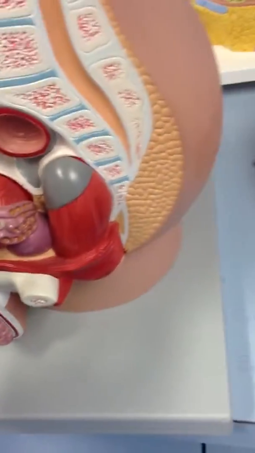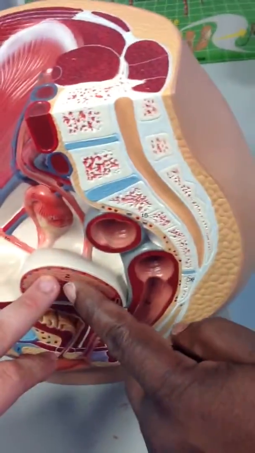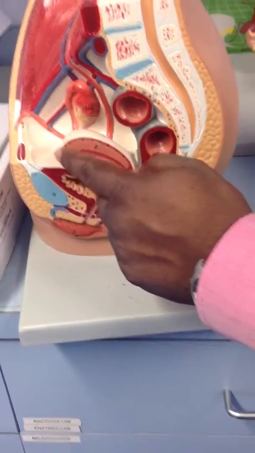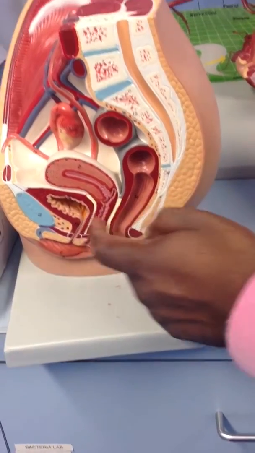And then over here we have the bladder, the rectum, and then the urethra. The uterus, the womb, and the vagina. That is the rectum also. That is the bladder also.